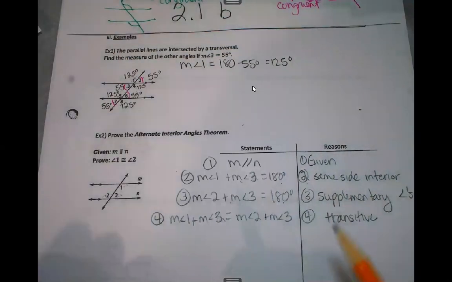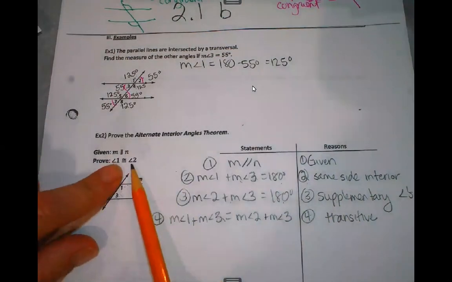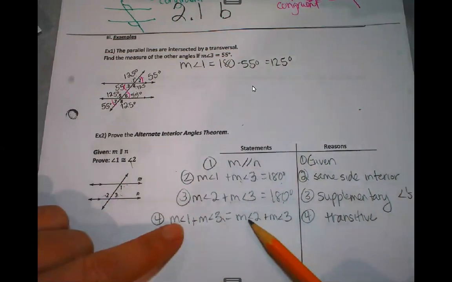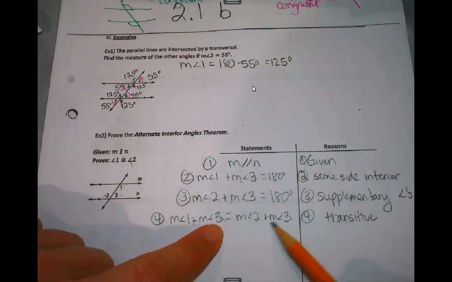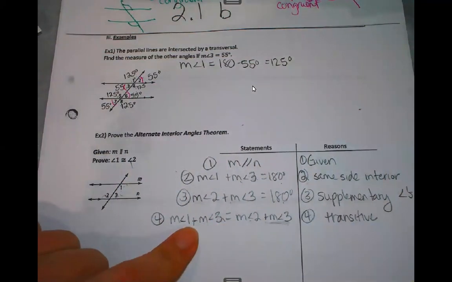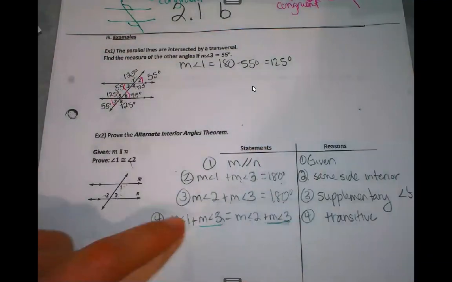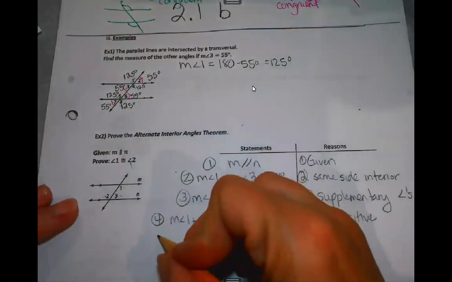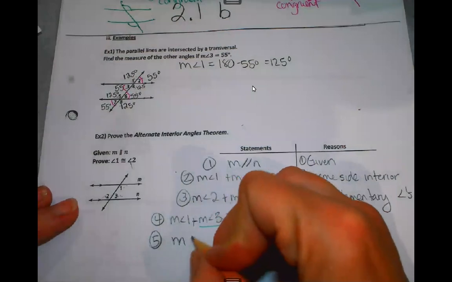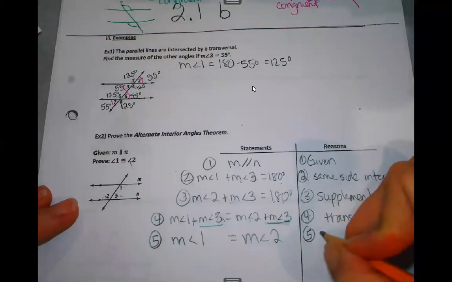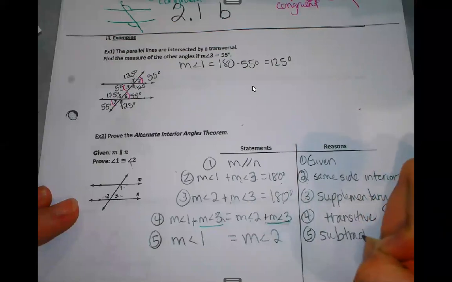Now, if my end goal is to get angle 1 and angle 2 the same, then I'm almost there. Look, angle 1 and angle 2. What's in the way? This is in the way. If I could somehow get rid of this, I would be golden. So I'm going to actually be able to subtract that from both sides. And I say the subtraction property of equality.